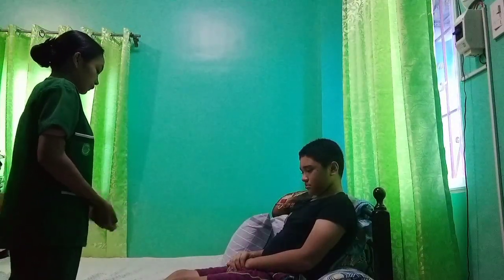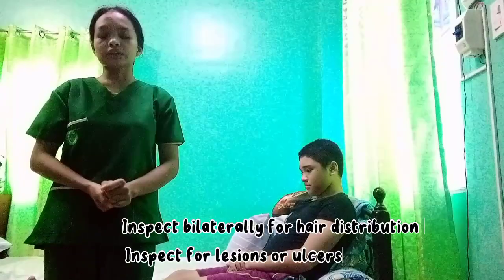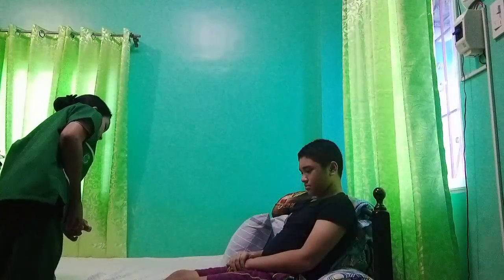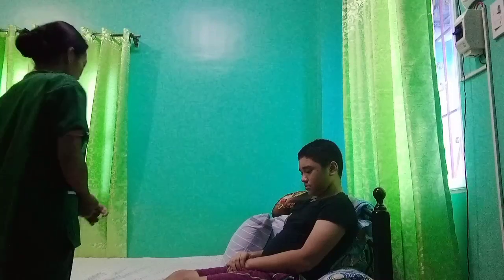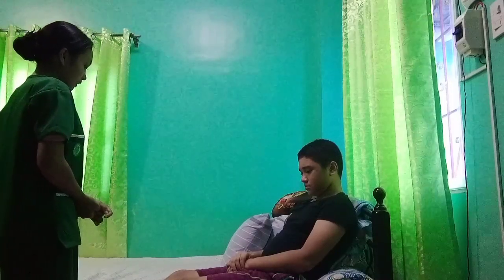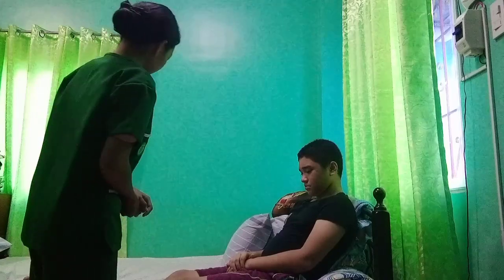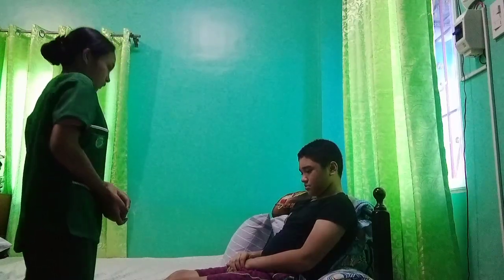First is I will inspect bilaterally for the skin color. Okay, so as I observe naman po, pantay po yung kulay ng both legs nyo, which is normal. There is no uneven pigmentation akong nakikita. Next is I will be inspecting for the hair distribution of his hair and also note for the ulcer and lesions on his legs. Okay. So as I observe naman, your hair on your legs po is evenly distributed and wala rin ako nakikitang lesions or open wounds, which is normal naman po.